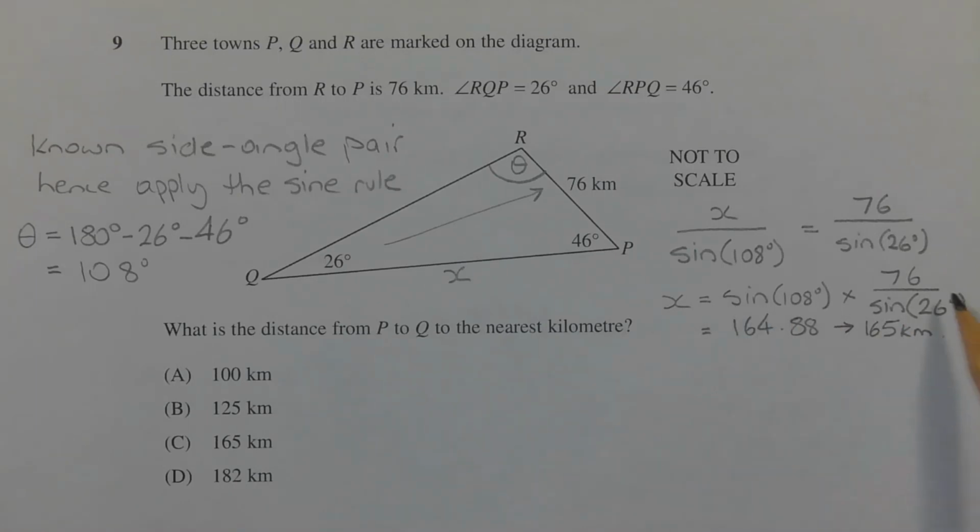And evaluating this expression here, we get 164.88 and so on. And rounding that to the nearest kilometer, we get 165 kilometers. Therefore, the correct answer is option C.